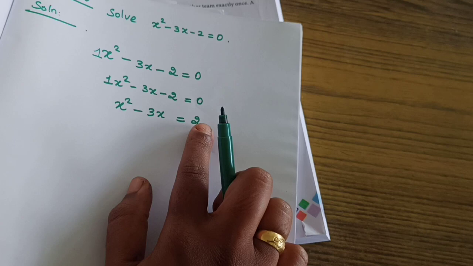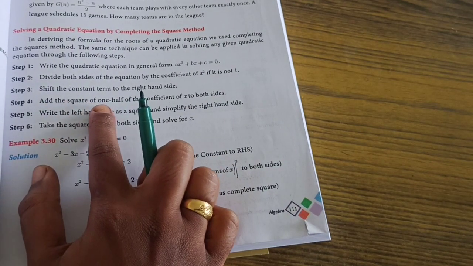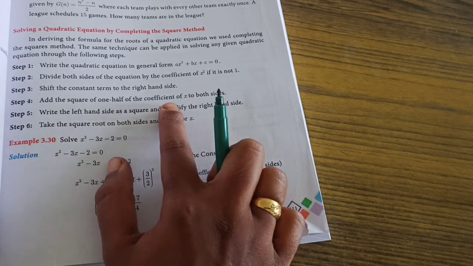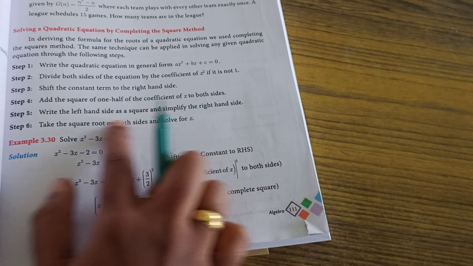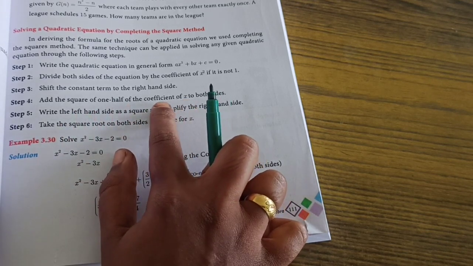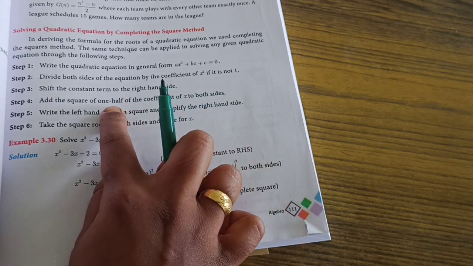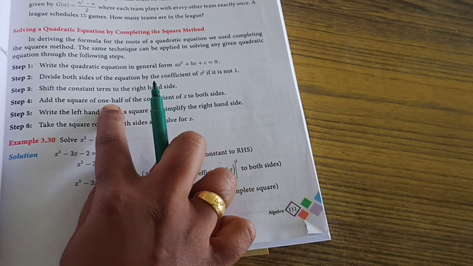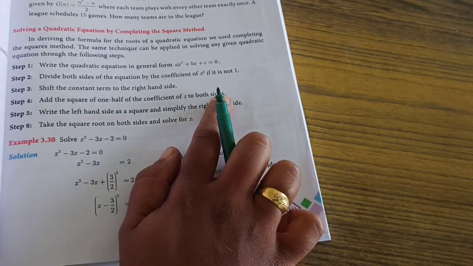Three steps clear? Okay. See the fourth step. Add the square of 1/2 of the coefficient of x to both sides. What is the meaning? Let's see from the reverse. You need to check the coefficient of x. Take half of that coefficient, 1/2 means half, and take the square, and you need to add it on both sides.